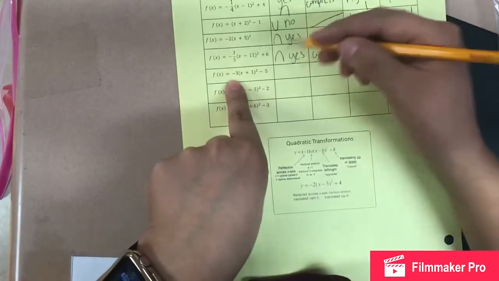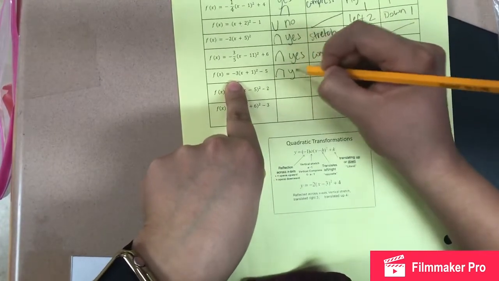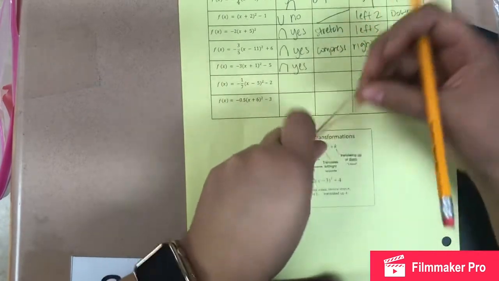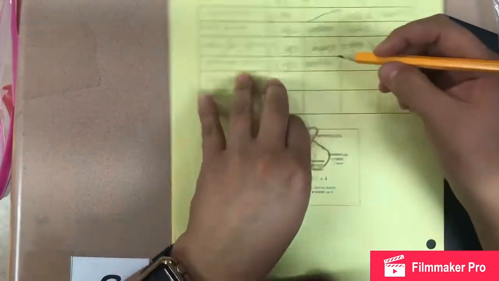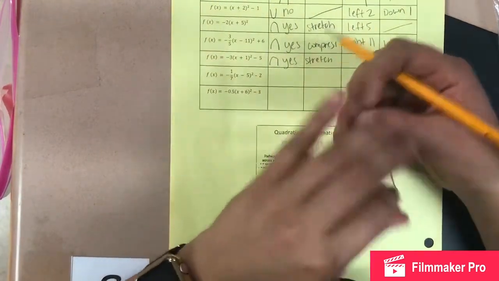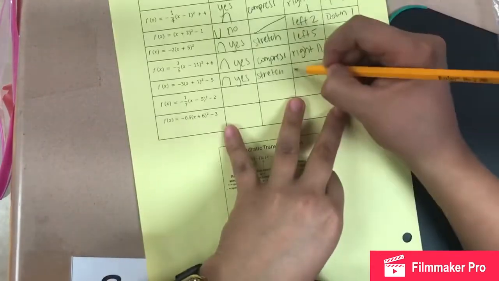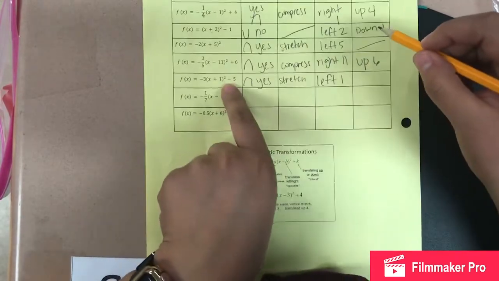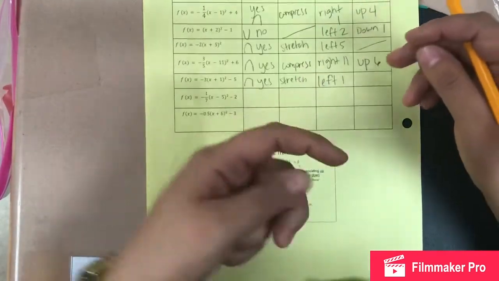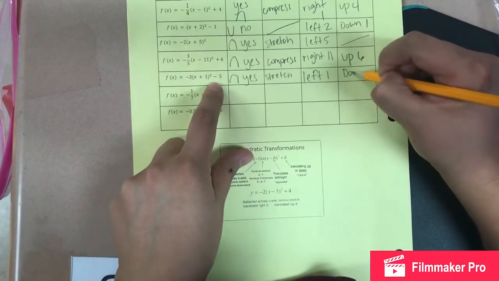Negative outside means it's going to open downward, which they call a reflection. The 3 is bigger than 1, so it's going to be a stretch. The positive 1 inside the parentheses, my mind wants to say goes to the right 1, but it's actually going to be left 1. This minus 5 outside the parentheses, that's the vertical shift, and I take it literally, which means it's going to go down 5.